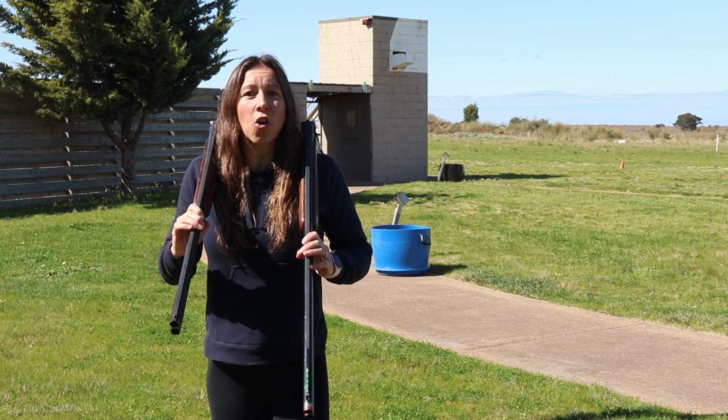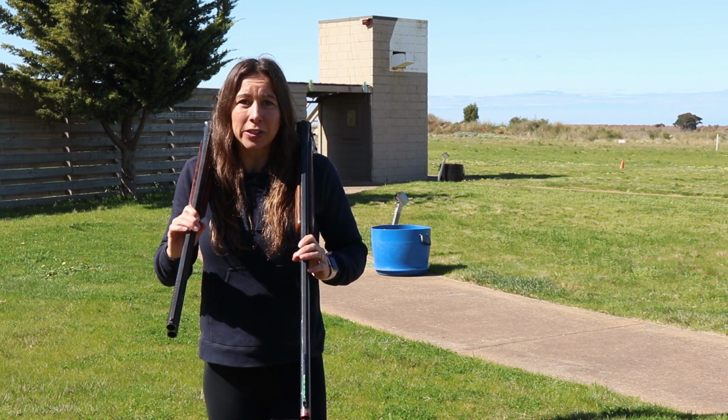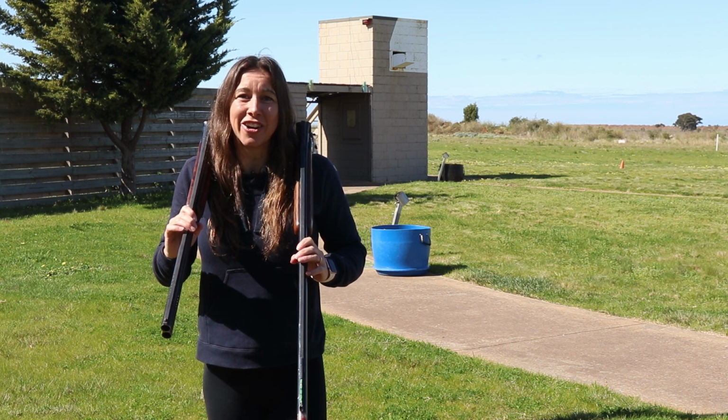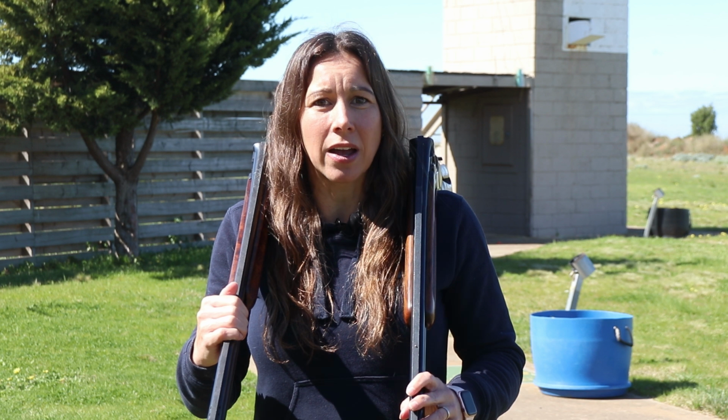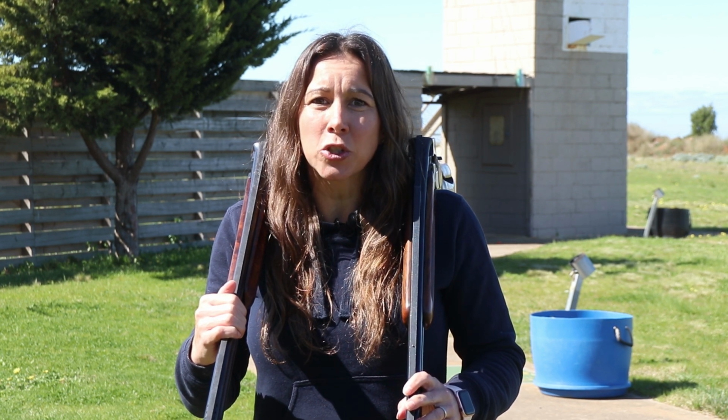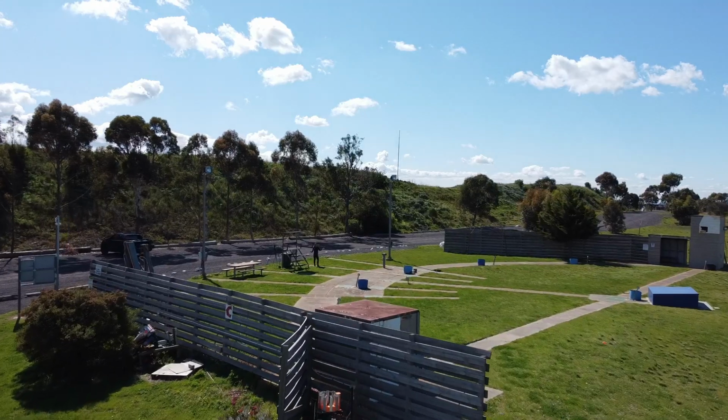A question we get asked all the time is what are the basic differences between American skeet and international skeet? Of course you can shoot both disciplines with the same shotgun, but be aware that the same shotgun may not be perfect. Today I thought I will explain exactly what the differences are. First of all, the layout.